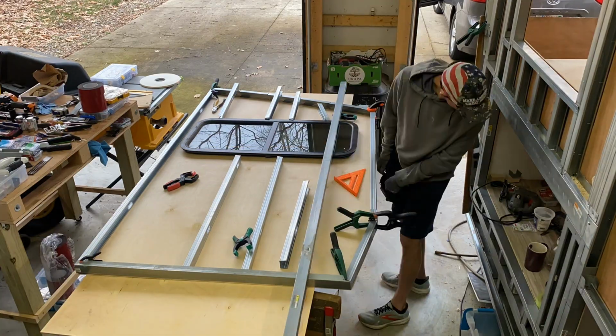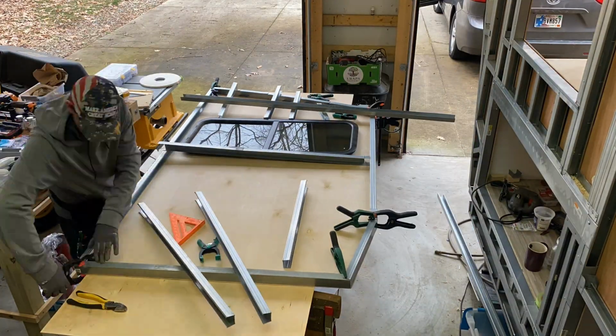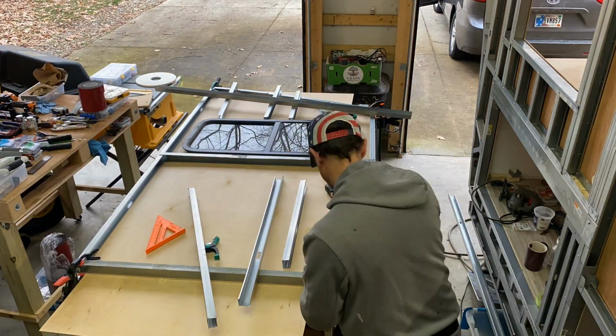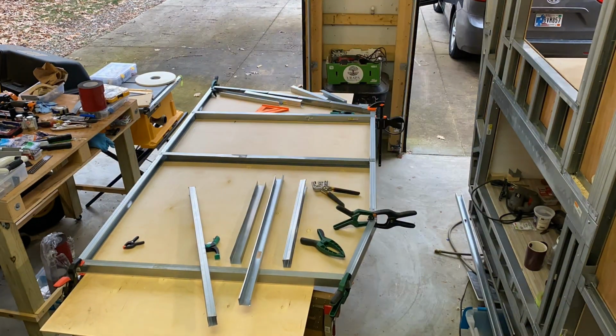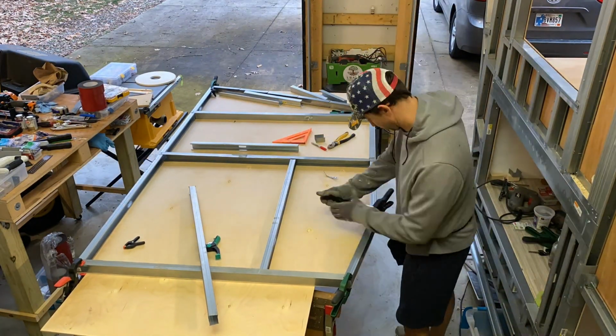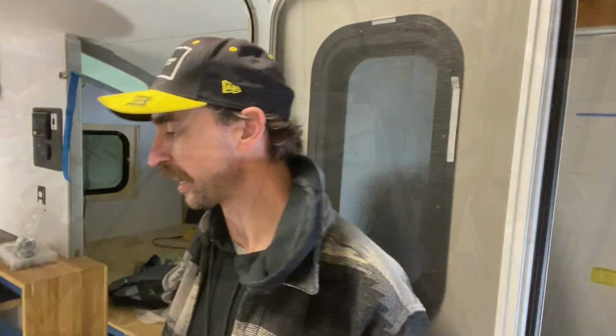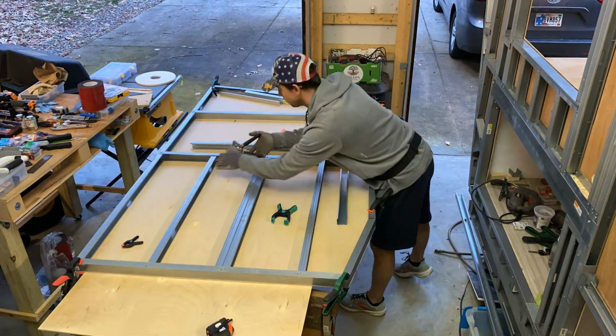Most RVs, the walls, the floors, the framing of the box, as they say, is either aluminum frame that has a fiberglass skin on, or a wood frame with perhaps an aluminum skin on there. I did something a little different in that I used light gauge steel for my framing on that.